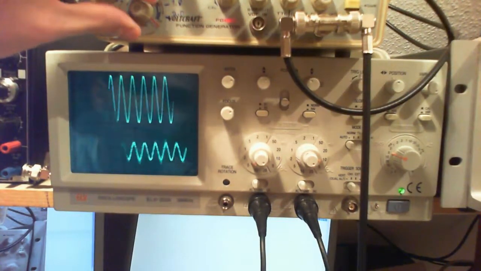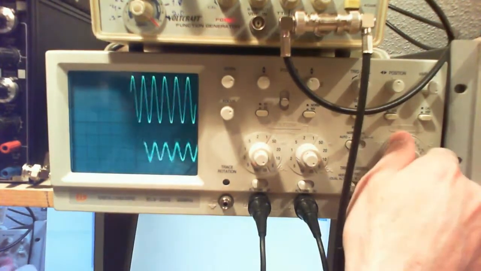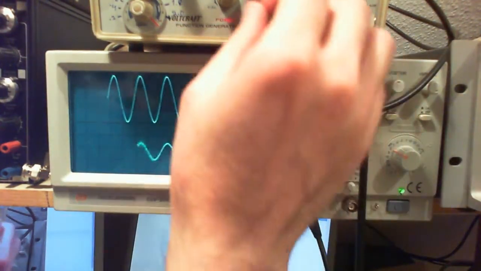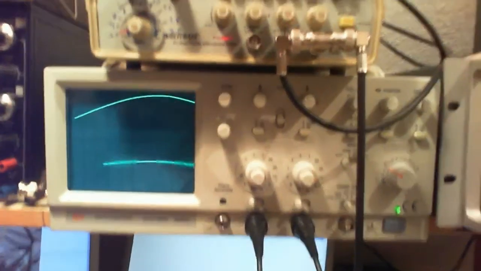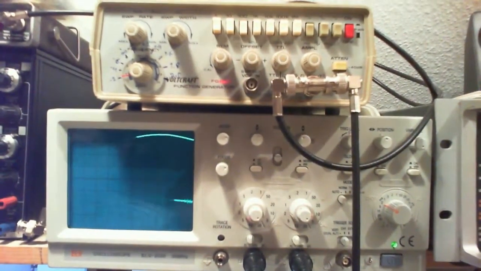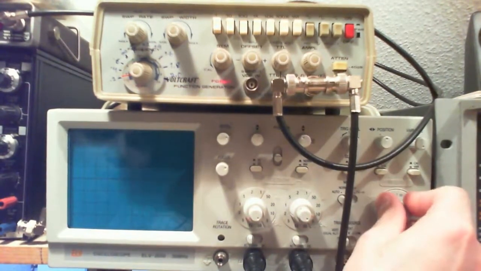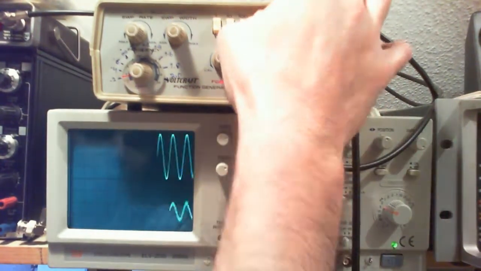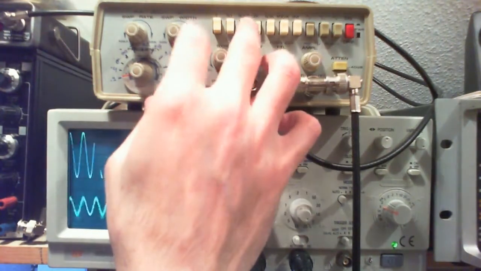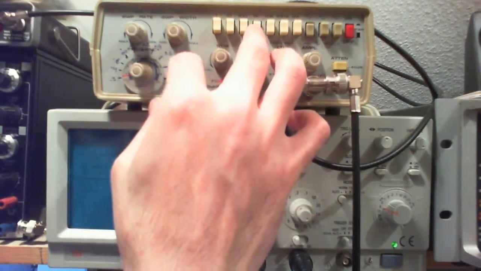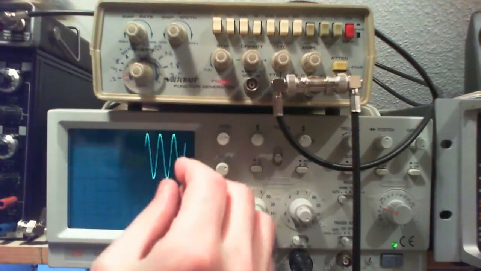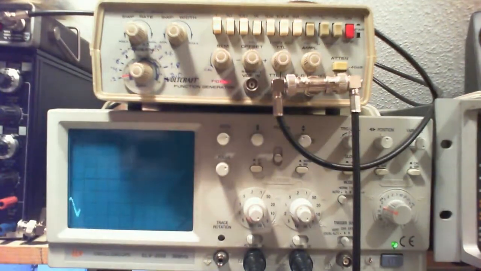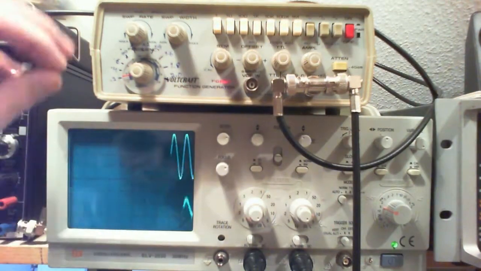Okay. Not changed. So I come back down here and go to basically 0.2 times 1K is equal to 200 hertz or so. So still the output has not changed.